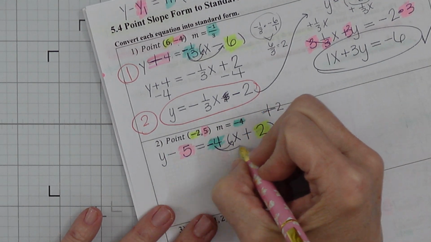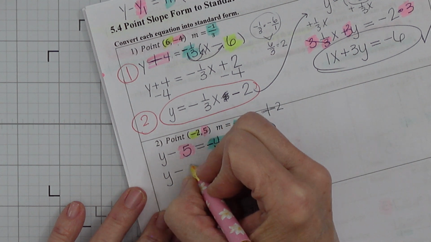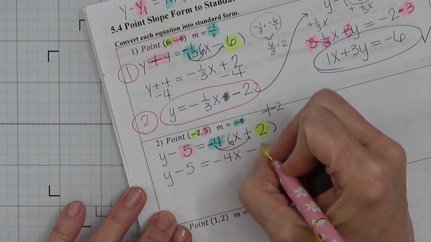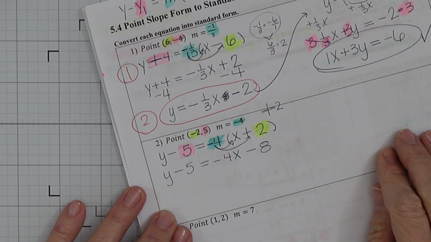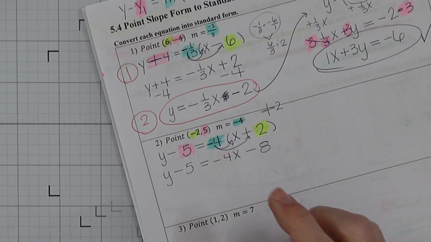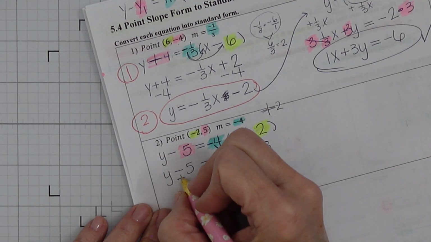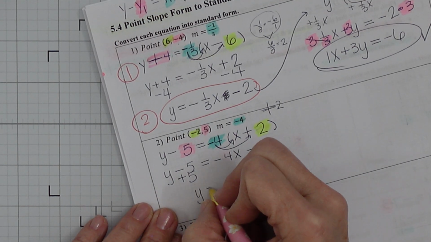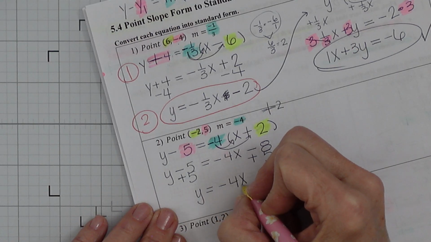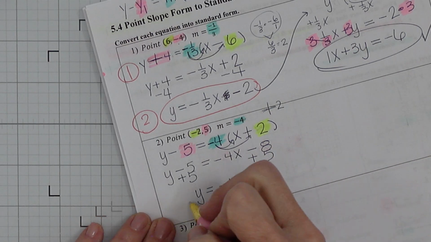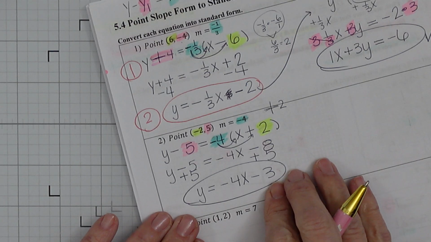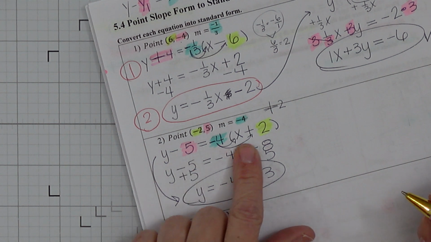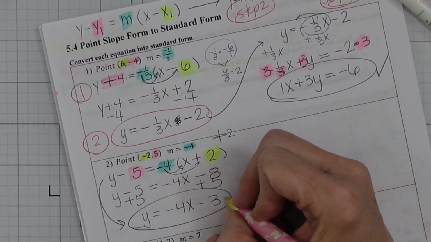Now I'm going to distribute. So I get y minus 5 equals negative 4x minus 8, because a negative times a positive is a negative. Then I have to add my 5. So y is equal to negative 4x minus 3. Okay, now I'm not done. I just went from point slope to slope intercept. This is point slope. This is slope intercept.